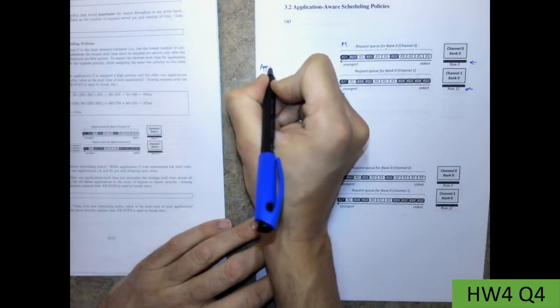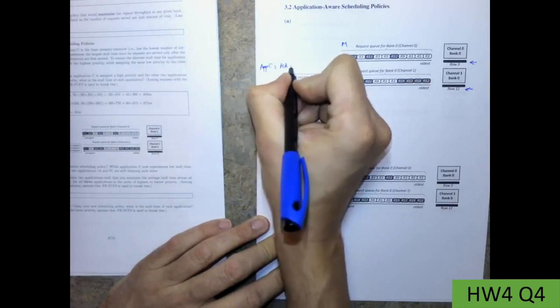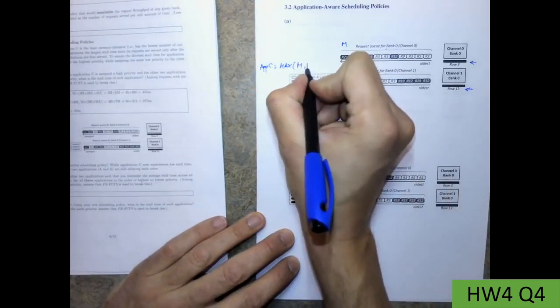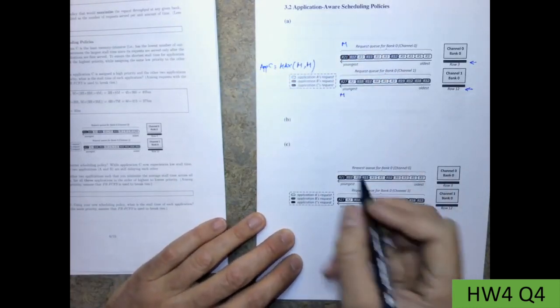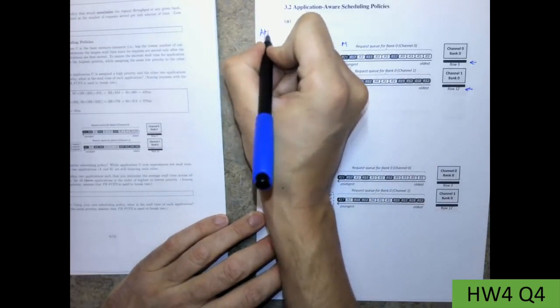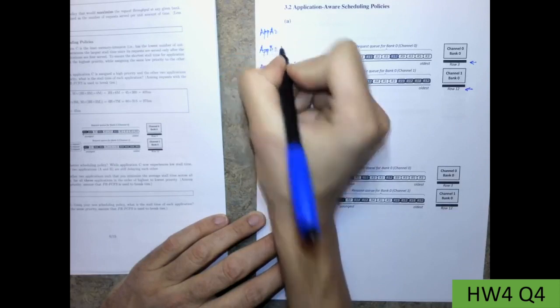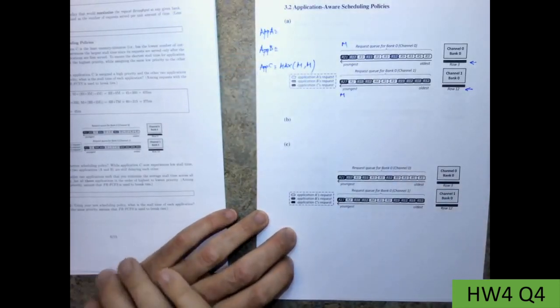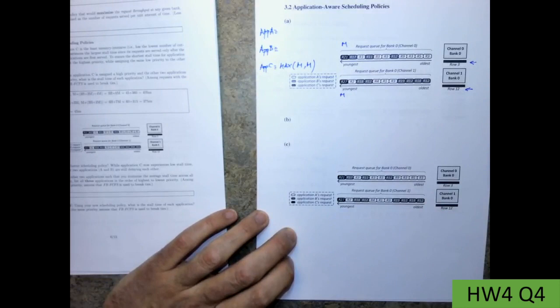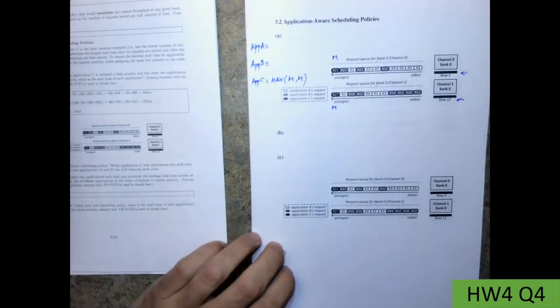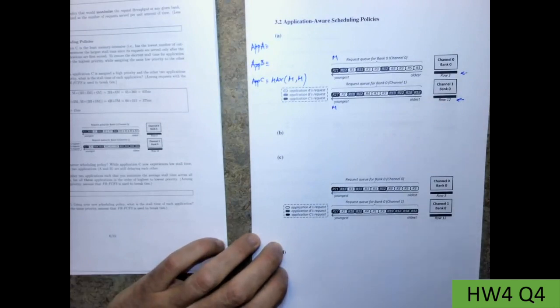So for application C, the stall time is going to be the maximum of M and M, because we have 2 misses. Then, let's see what we have to do with application A and with application B. The question says that for 2 applications with the same priority, and A and B have the same priority in this part of the question, we are going again to apply first ready, first come, first serve.